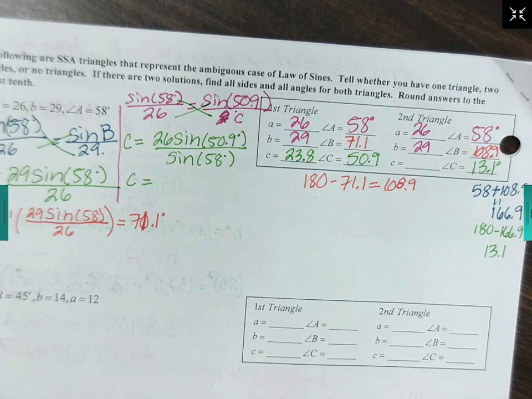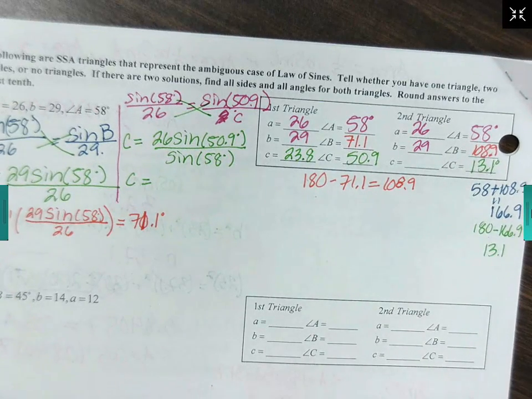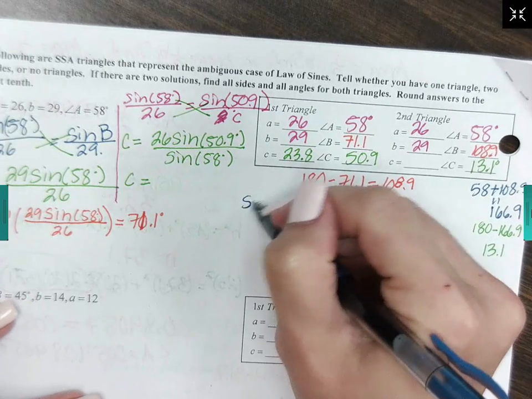Okay, let's talk about the reasonableness of our answer. In the second triangle, when we get side C, what would be an unreasonable answer for side C? Something that we knew we made a mistake. Pretty much anything above 26, right? Because this angle is so small. And there is a relationship: the smallest side is across from the smallest angle, okay? Does that make sense? That's just a way for you to check yourself to see if you made a mistake. So let's go ahead and use the law of sines over here.